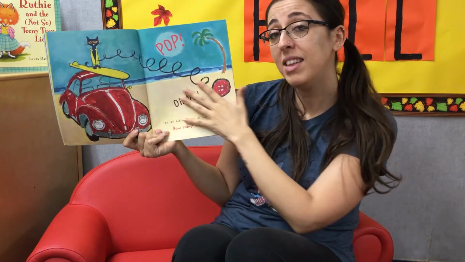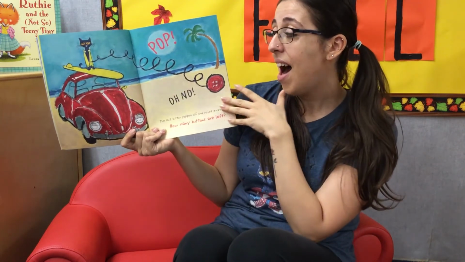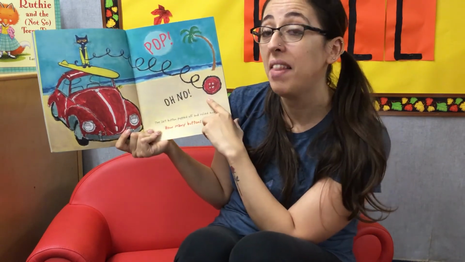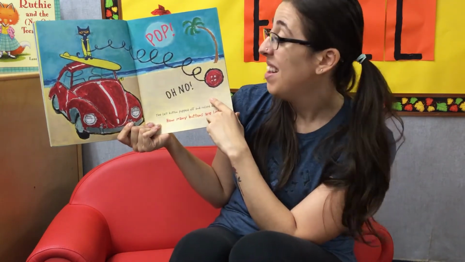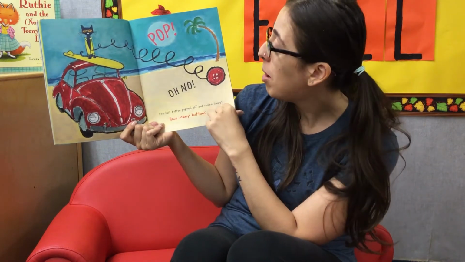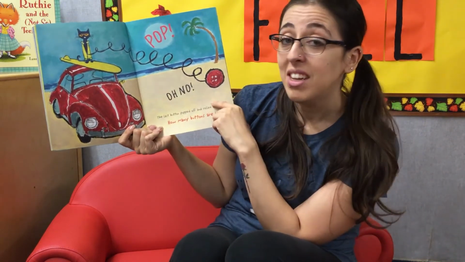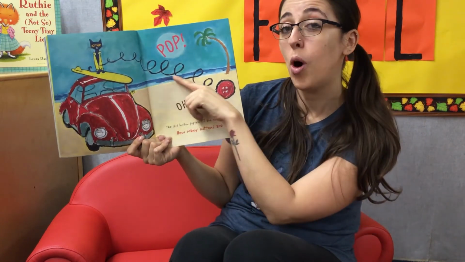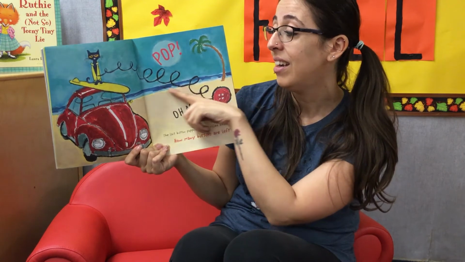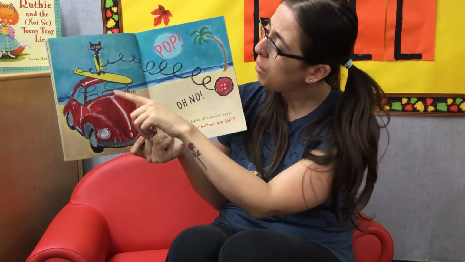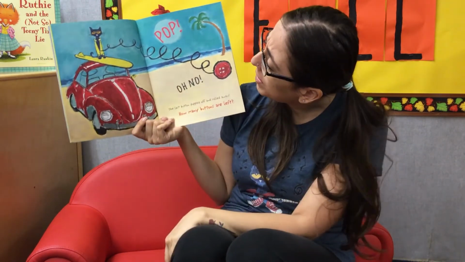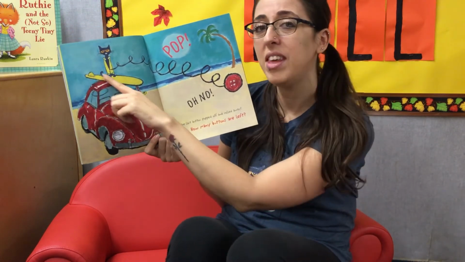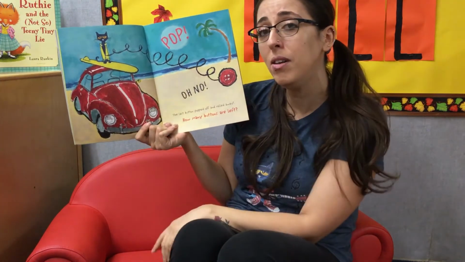Have any of you been to this place? I see some sand and some water. We call that the beach, right? Like for summertime when you go with your mommies and daddies to the beach, maybe you build some sand castles. And then there's the water, the beautiful ocean, right? With the waves. And what's underneath Pete's feet? Does anybody know what this long yellow object is called?